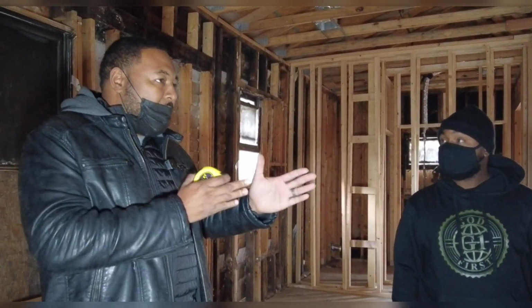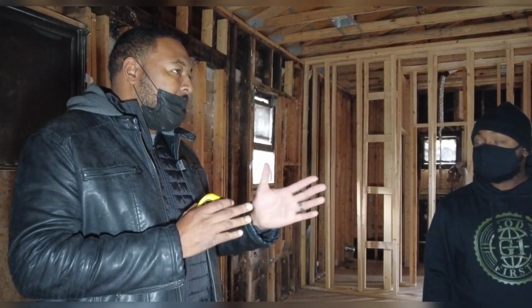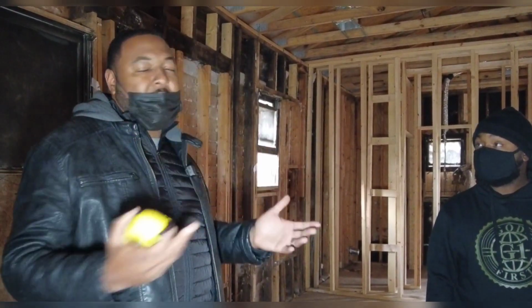Because sometimes buyers don't understand what they don't like, but when you start to have windows and doors and stuff that's not symmetrical, it can kind of throw you off visually, and you don't even know why you're getting thrown off.